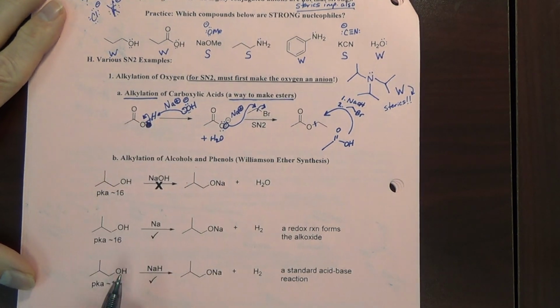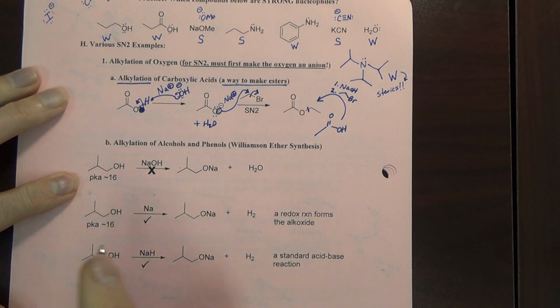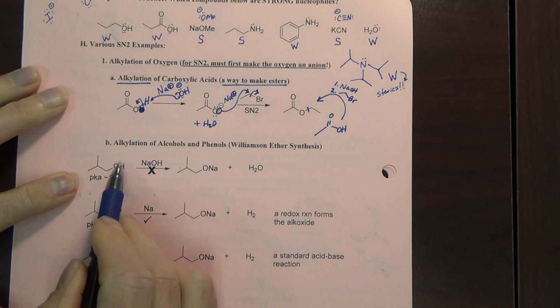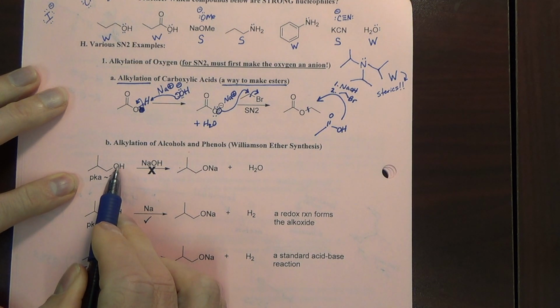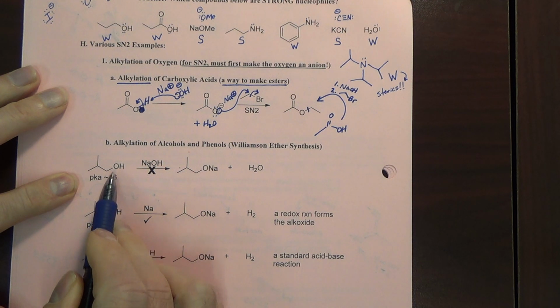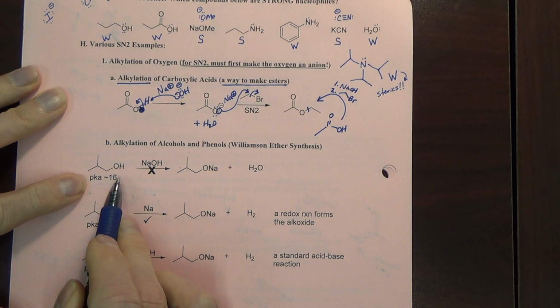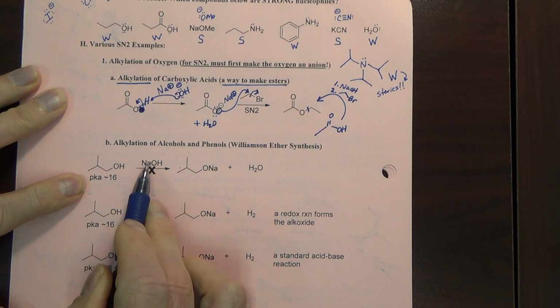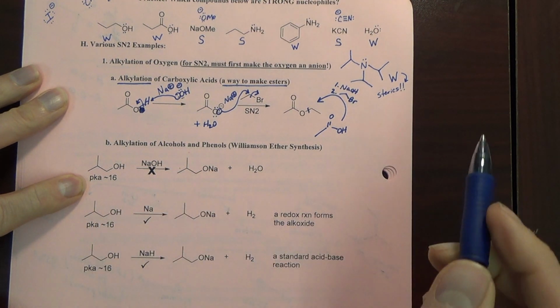carboxylic acid. What about an alcohol? Can we alkylate an alcohol? Well, again, neutral nucleophile. A neutral oxygen is not a good nucleophile. We need to convert this to the anion. Can sodium hydroxide do it? The answer is no, it cannot.